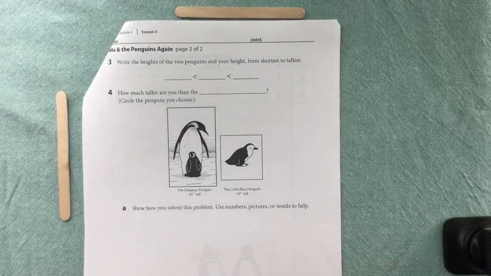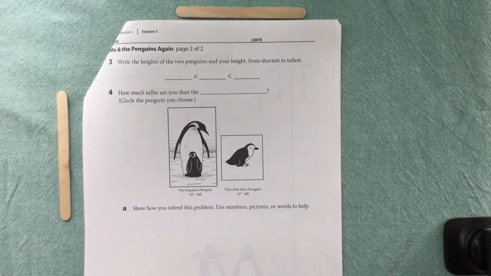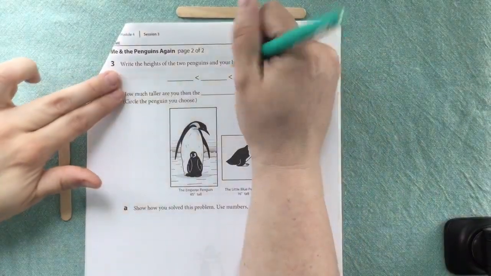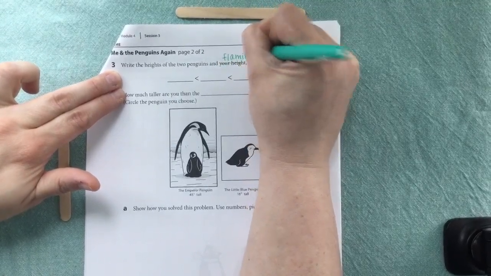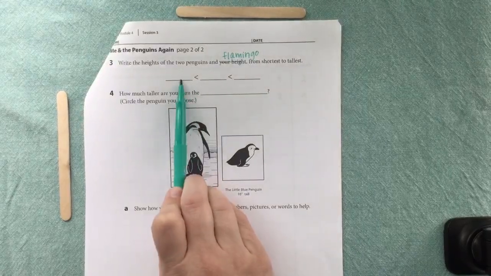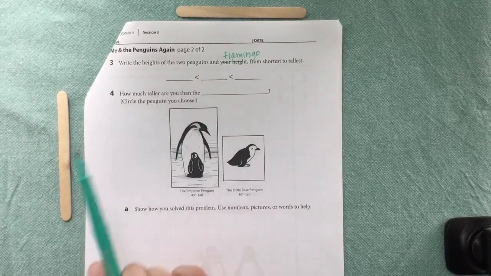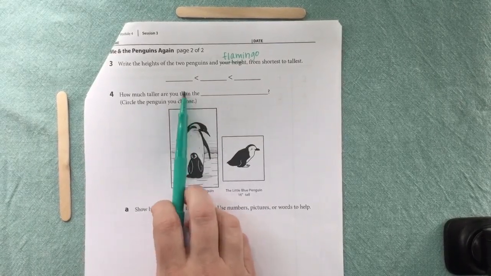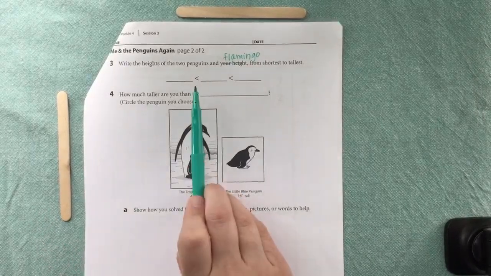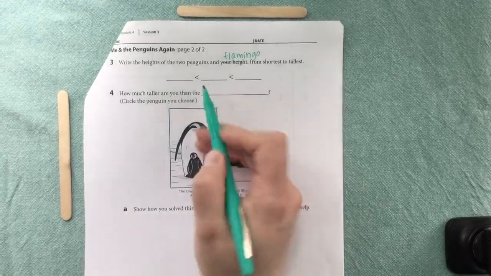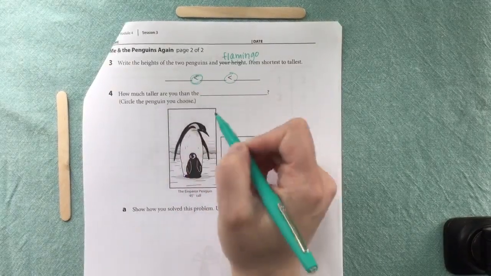Okay, number 3, write the heights of the 2 penguins and your height from shortest to tallest. So remember, when we're talking about your height, we're actually going to use the height of the flamingo. Okay, so you're going to put all 3 of those numbers in an inequality statement. You guys had to do this the other day, so I'm hoping that this comes pretty easily to you guys. But you need to make sure that you're putting the numbers in the correct spots because they've already given you the inequality signs. This means less than.